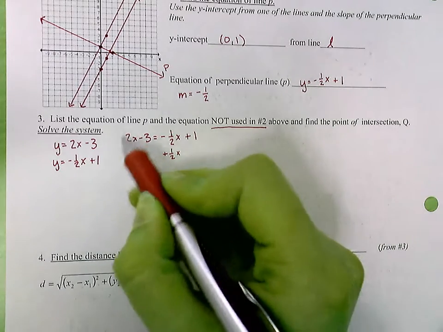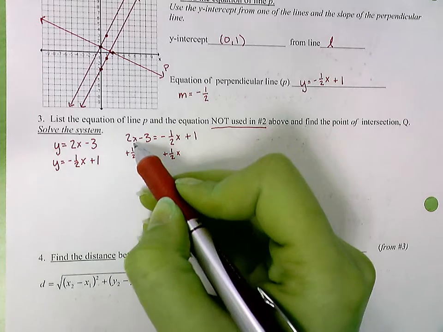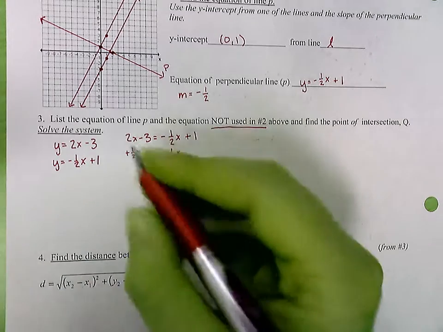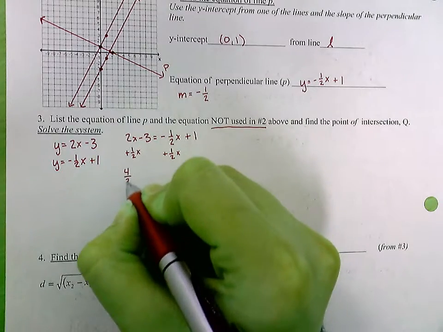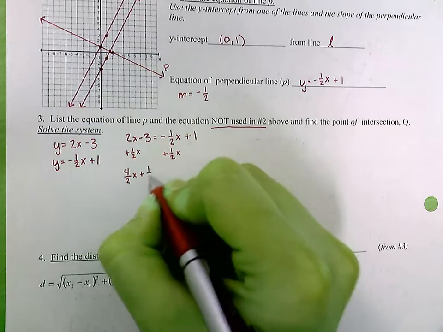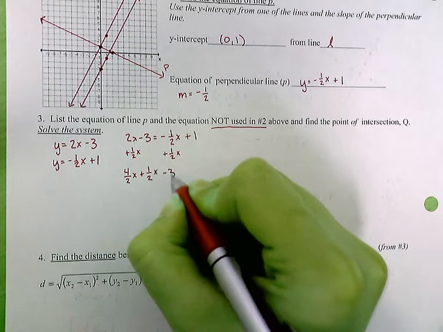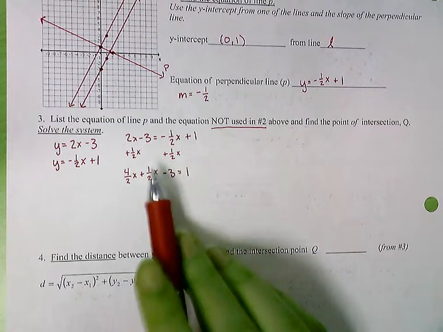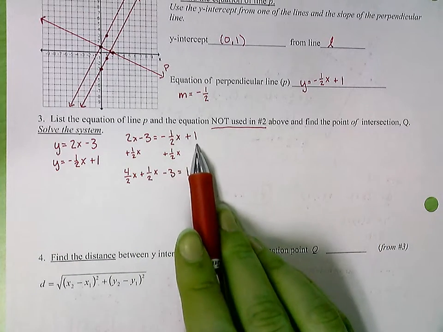Again, I'm going to change this 2x into a fraction with a common denominator. So we have 4/2 x plus 1/2 x. And I still have that minus 3 equals 1 on this side.